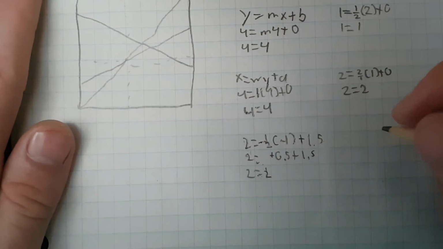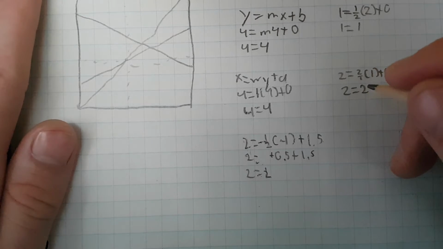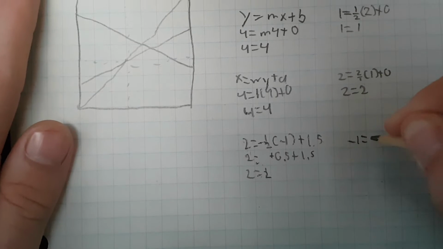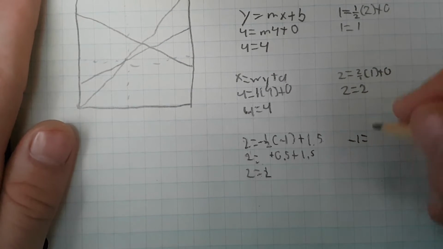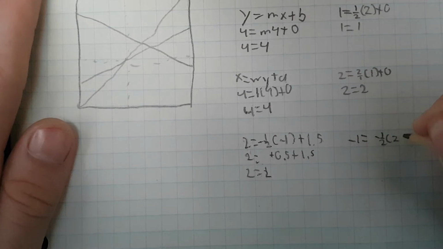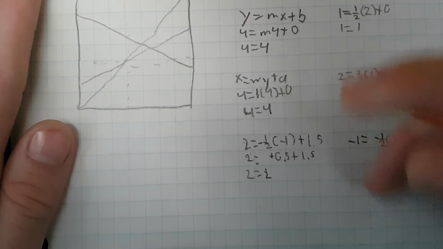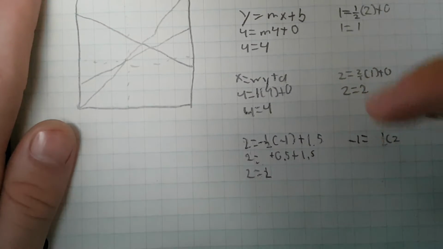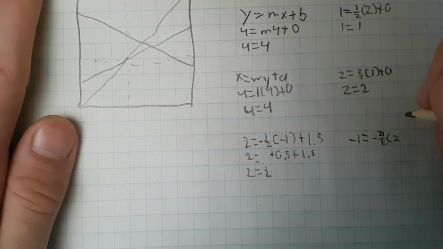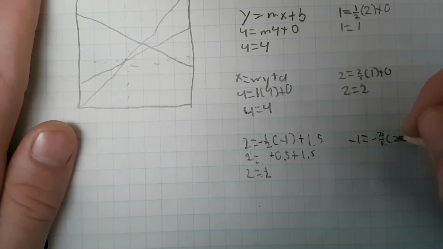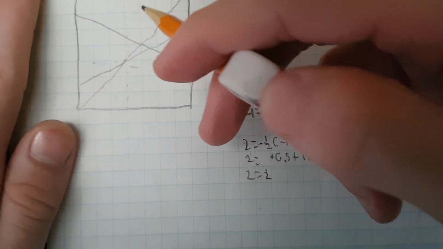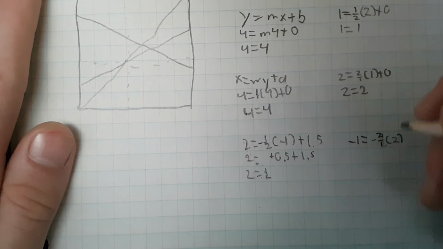Now with the other equation, on that dot, x is negative 1. So negative 1 equals negative 1 over 2 times 2. No, negative 2 over 1 now. So it should be negative 2 over 1 times 2. And the intercept is still plus 1.5.